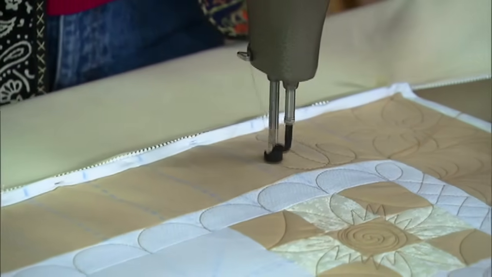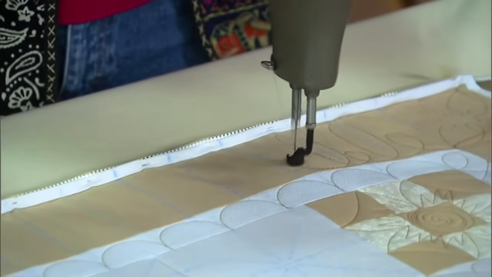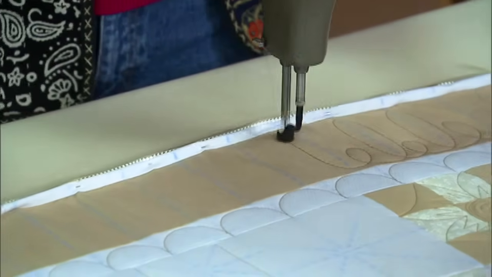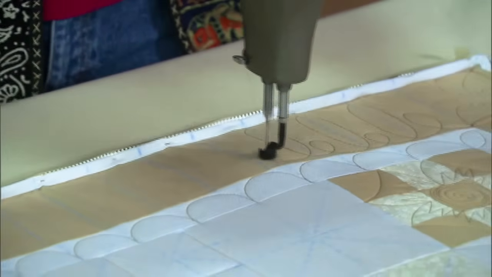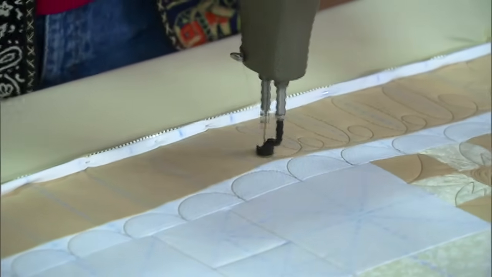Now, anytime you try to do this without the lines, it's going to be like your handwriting. They're going to start leaning a little bit, and we don't want them to lean. They would look different, and you wouldn't have an even design.